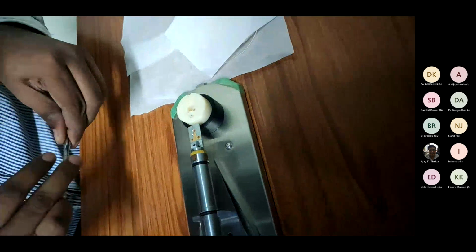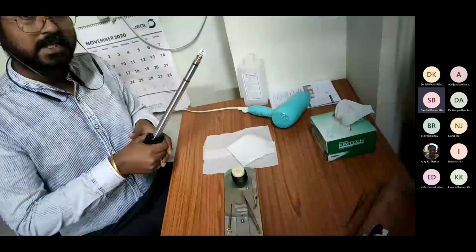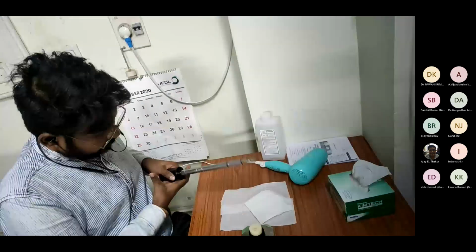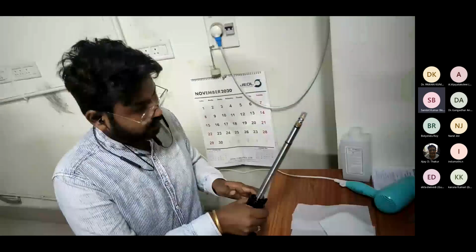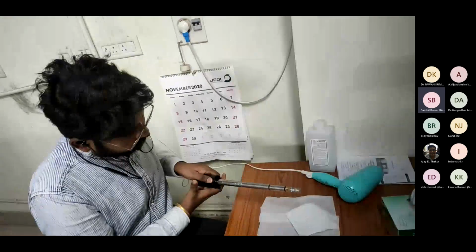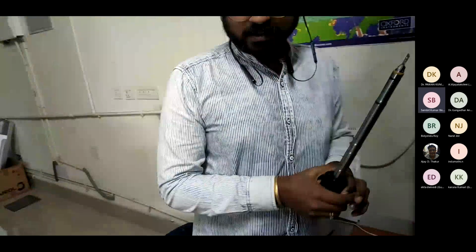Now it is done. This is a single tilt holder. I'm ensuring whether it is properly fixed or not by giving a small jerk. So it is perfectly loaded.